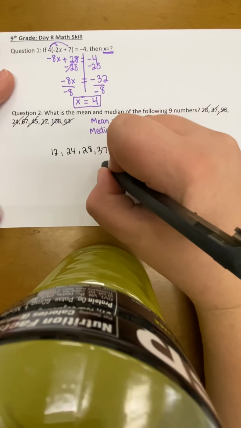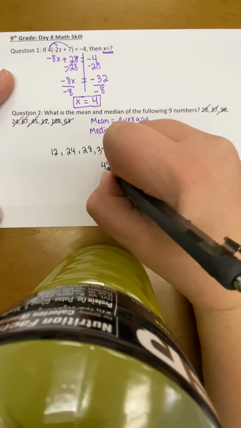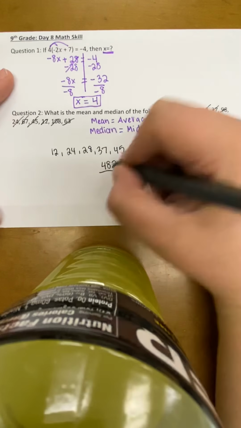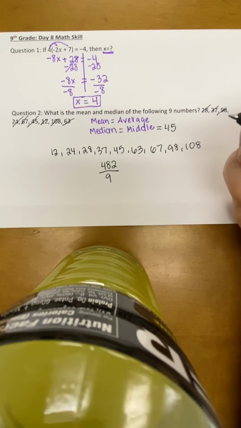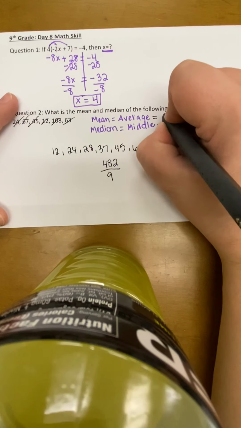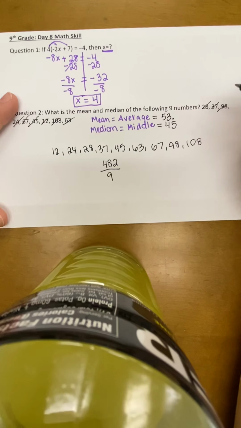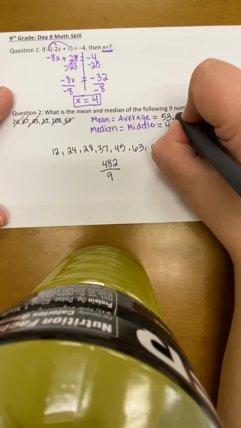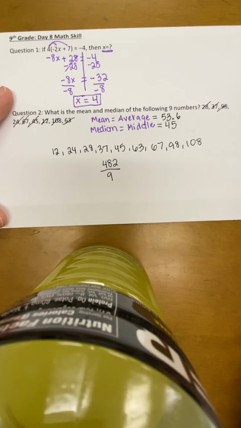And when I add all those up, I get 482, and I have to divide that by 9. And then this is going to come out to be a decimal. So I'm just going to round this. So it would be 53 point, it's 5 repeating. So I'm going to round that to 53.6.